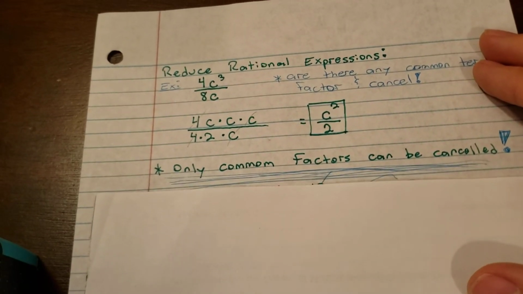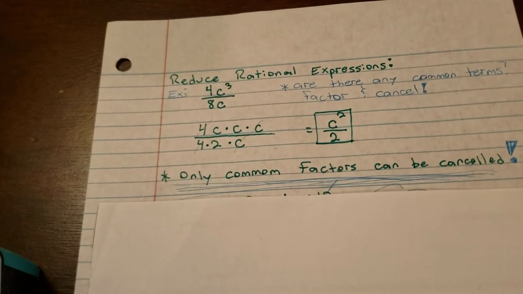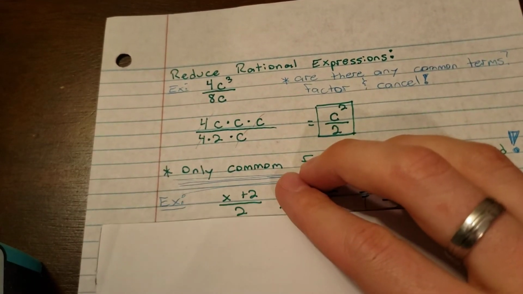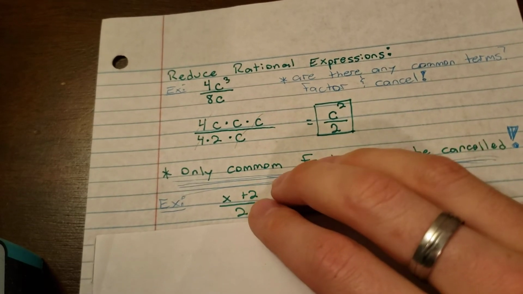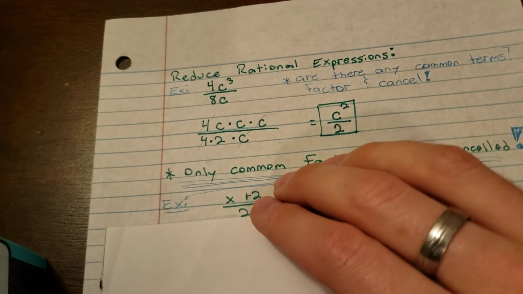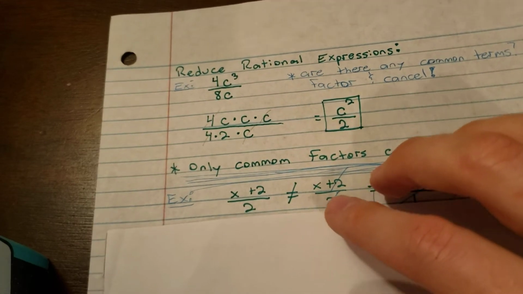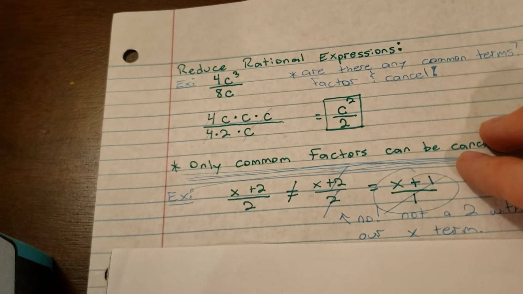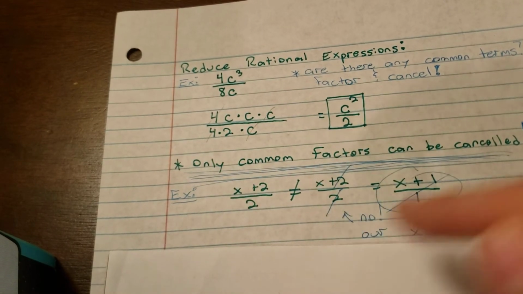This is a great note. And look, I emphasized only common factors can be canceled. Here's what I mean. Let's say we have x plus 2 divided by 2. Can I just divide out 2 from x and 2? No, I cannot, because that would look something like this, and x plus 2 divided by 2 does not equal x plus 1. Right, this is not the same as that, so no.